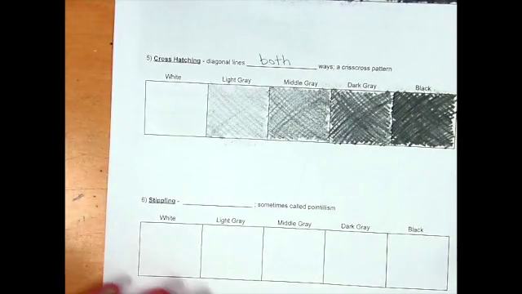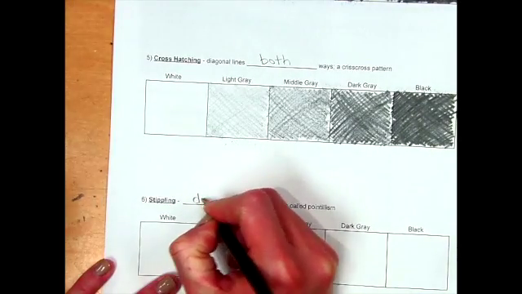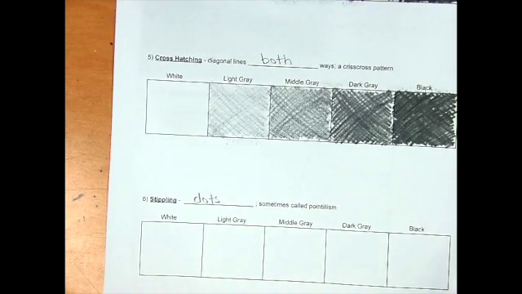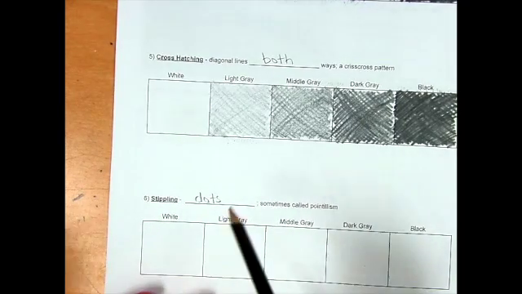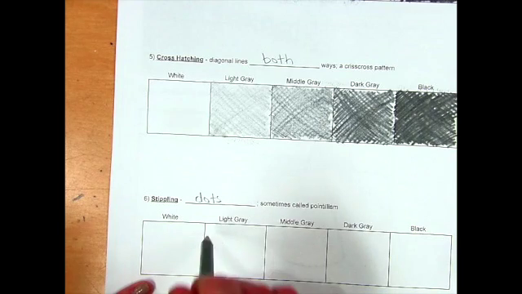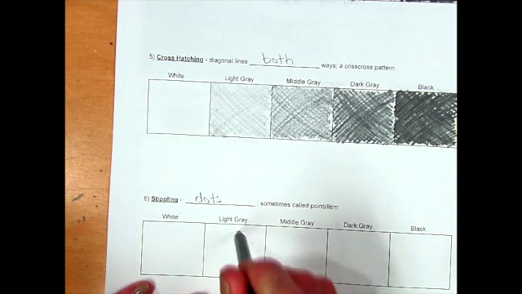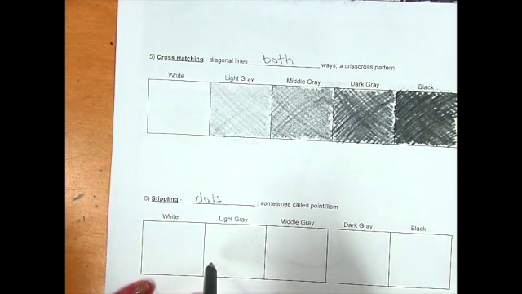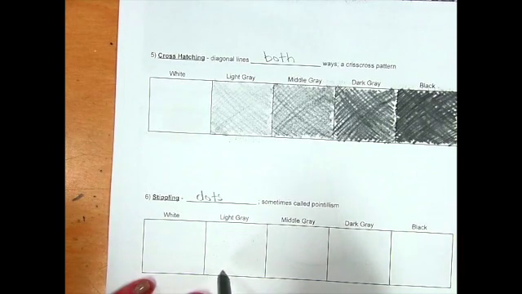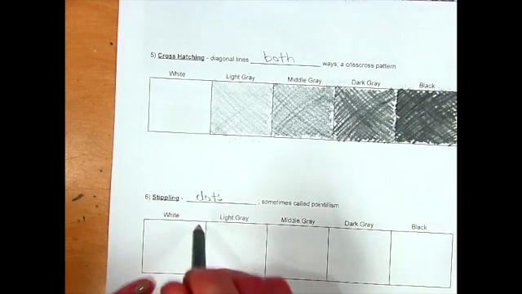Okay, our last value scale we're going to talk about this year is stippling. Stippling is dots. And sometimes it's called pointillism. In the white box, we don't need to do anything. And in the gray box, I'm going to do just a few dots. Now I want to hold my pencil straight up and down. And I want to go soft. If I go too hard, they become little lines.